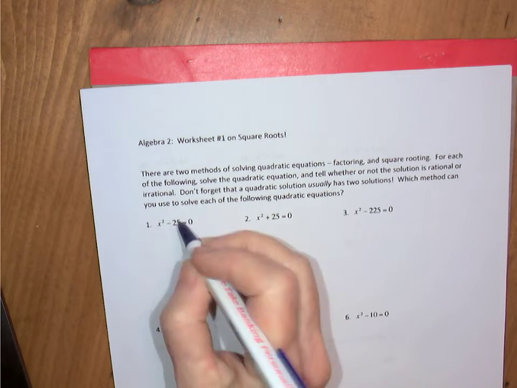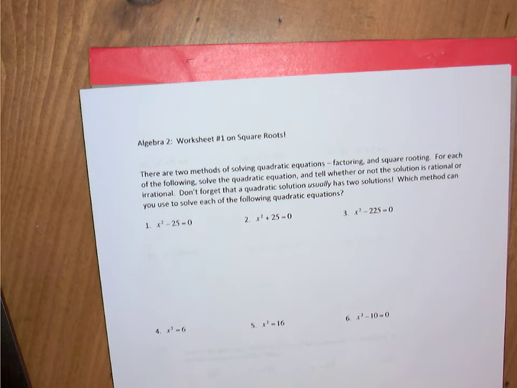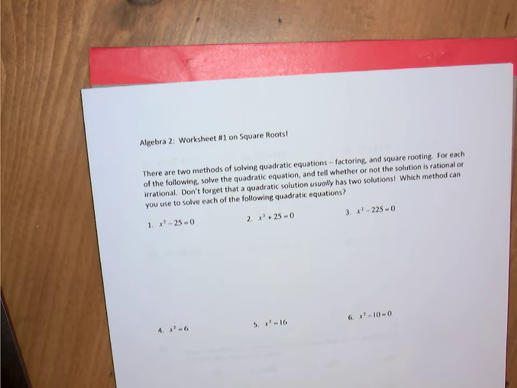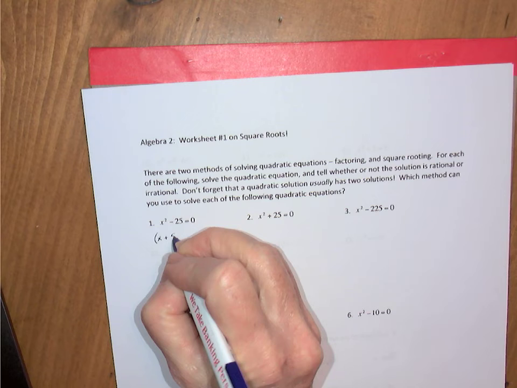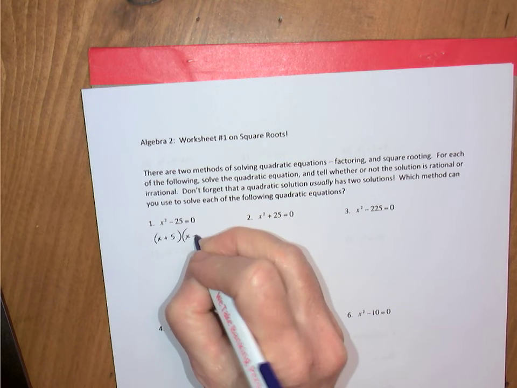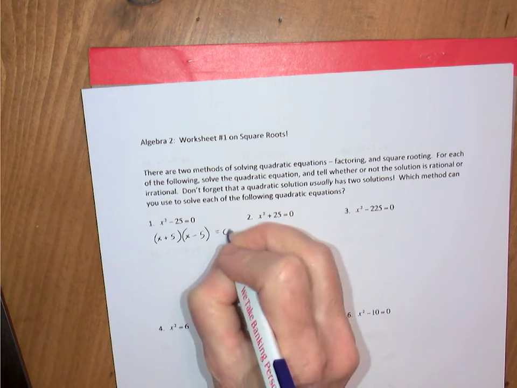So for the first part of this lesson, we're going to just start with questions 1 to 6 and solve these equations, which we've done before, so you know how to do this. For number 1, this is quadratic, and you know you solve quadratic equations by factoring. So x squared minus 25, every one of you knows that you can factor that into x plus 5, x minus 5 equals 0, right?